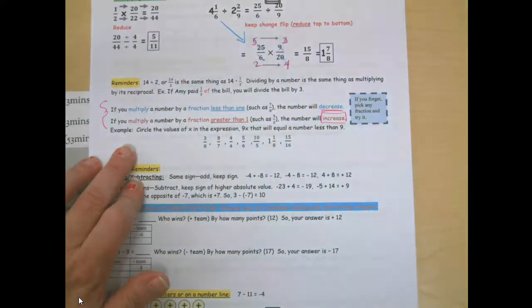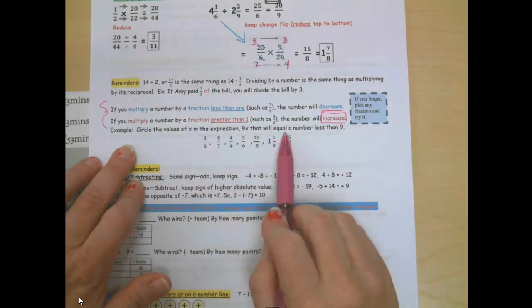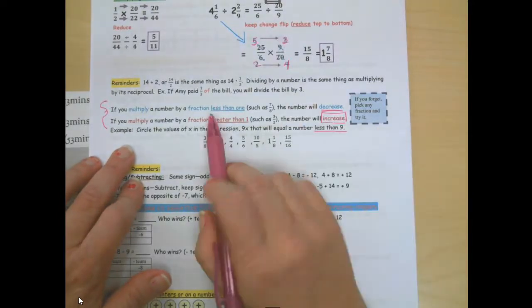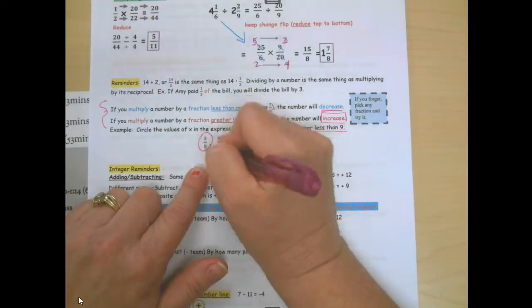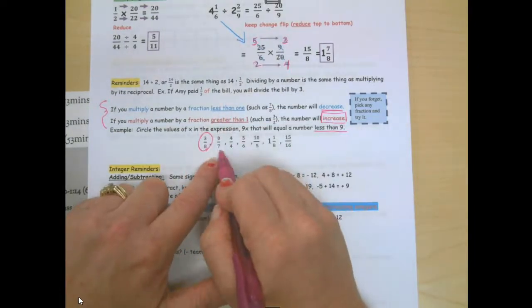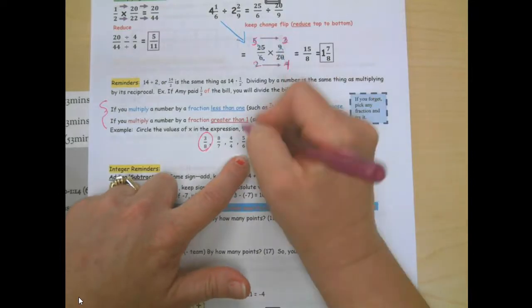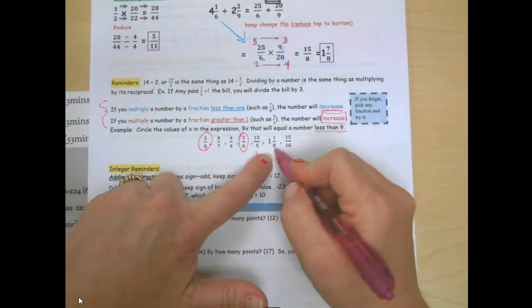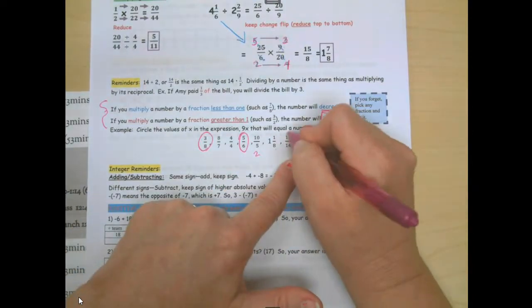So circle the values in the expression 9x that will equal a number less than 9. So I want less than 9, so it has to be less than 1. 3/8 is less than 1. 8/7 is not less than 1, because 8 is bigger than 7. 4/4 is 1. 5/6 is less than 1. 10/5 is equal to 2. 1 and 1/8 is bigger than 1, but 15/16 is not less than 1.